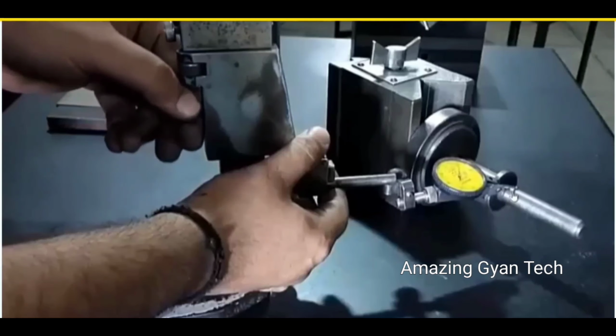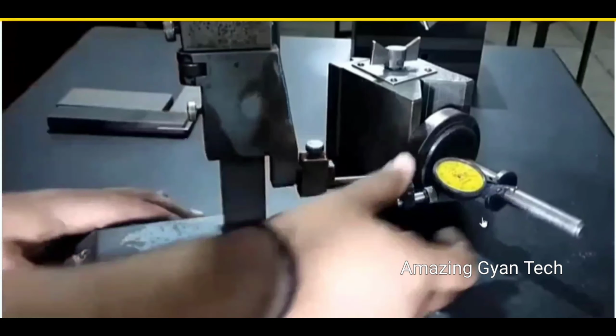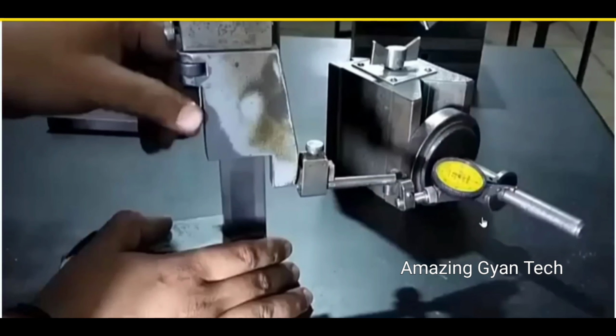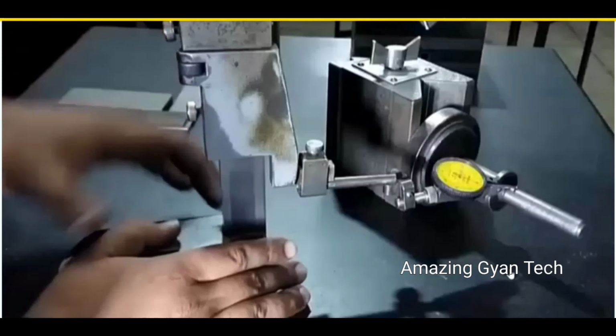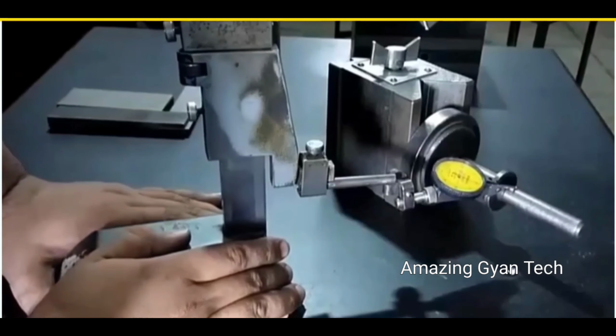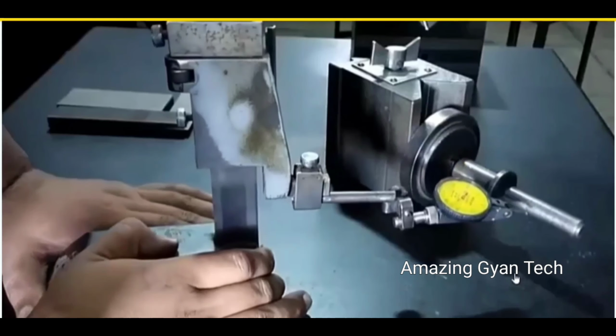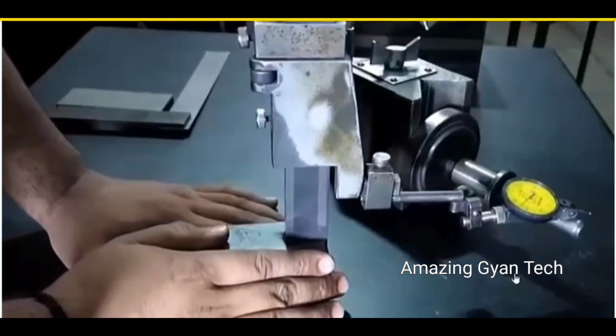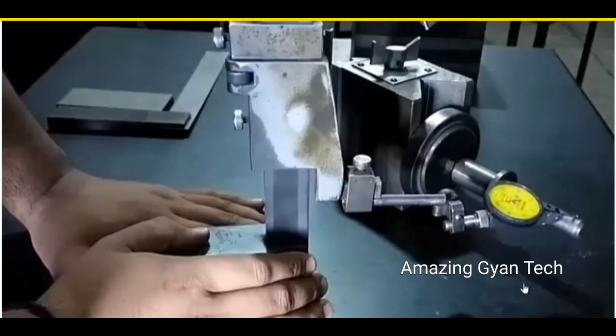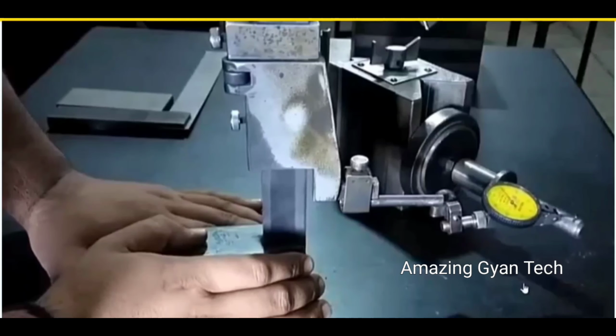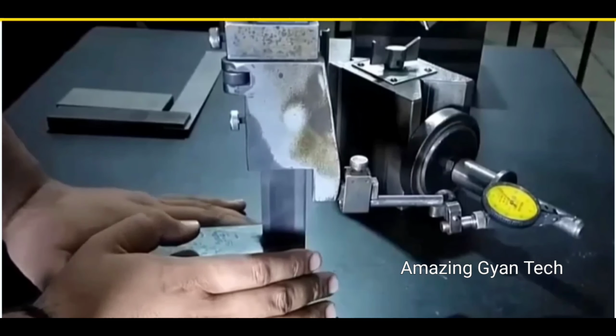They will try to catch the peak point, and they can make it 0, and it can be moved over the surface, to the other end. They are going to touch at the other end, and based on the deviation they get, that will show the perpendicularity.